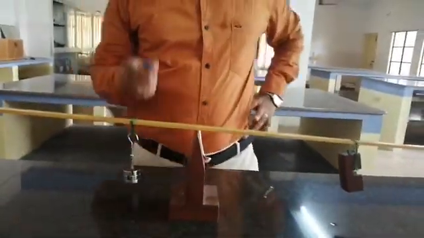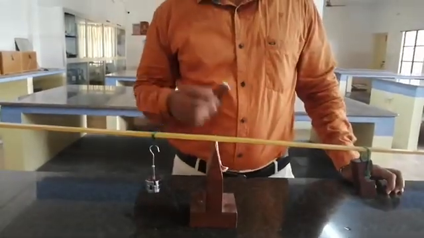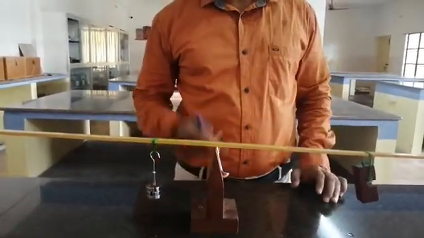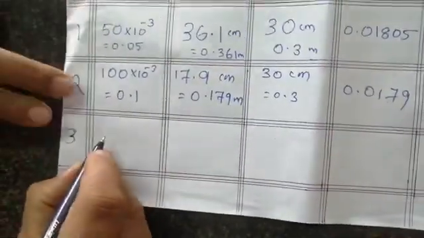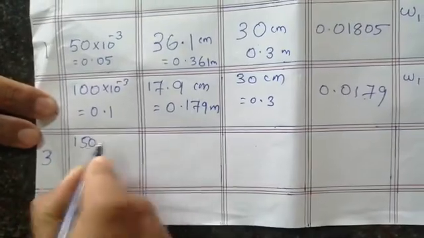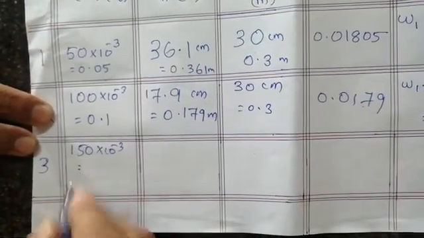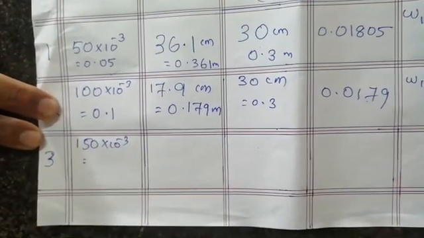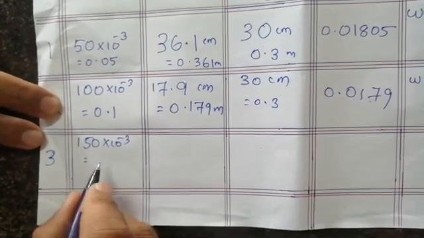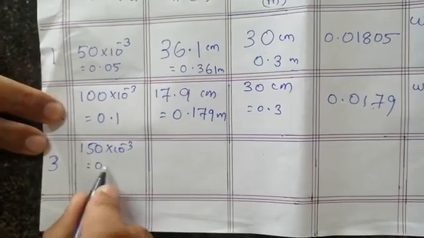Again, continue. Mass 150, distance you can measure. This is fixed 30. Calculation. Yes, come to that third setup. Serial number 3, mass 150 into 10 to the power minus 3. Because it should be in kilogram, not gram. Now, which is equal to 0.15.